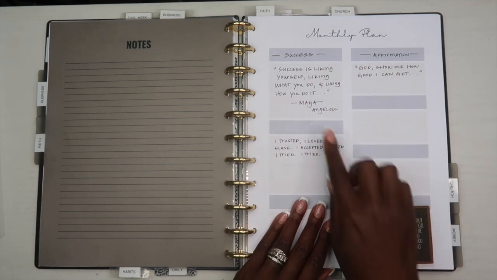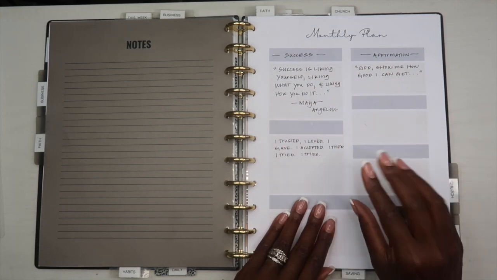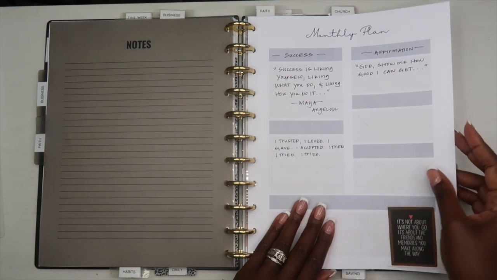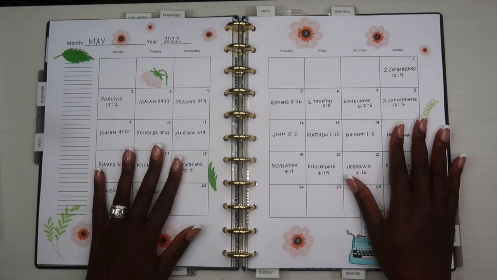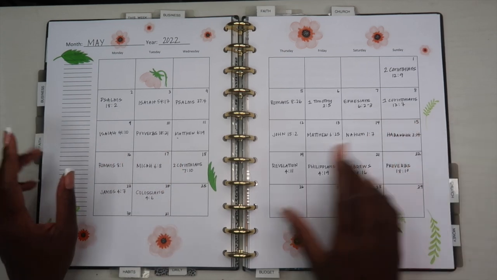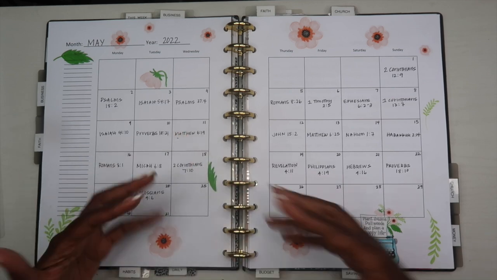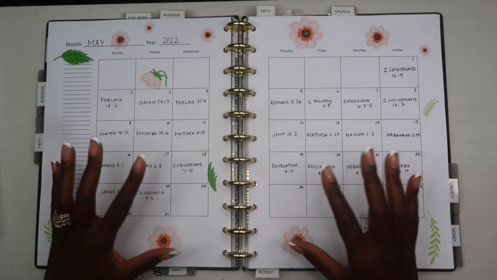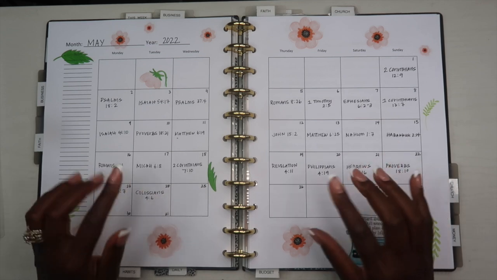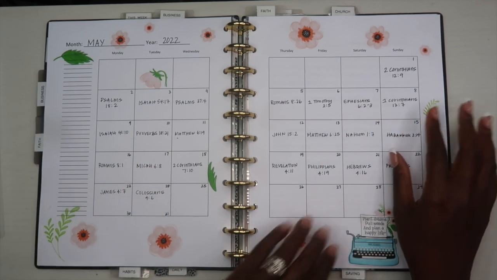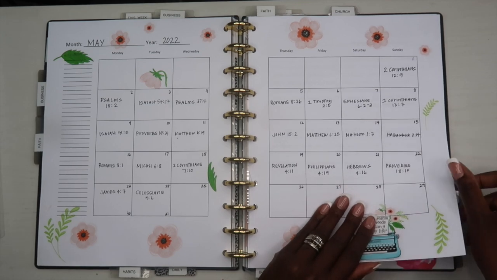For the month of March, I used my goals and projects sheet just to write down some quotes and some affirmations. Then after this page, my monthly calendar, and this is where I just wrote down my scripture for the day. And I got this scripture from looking at the verse of the day in the Bible app. It's the YouVersion Bible app that I have on my phone. And then I just wrote down whatever scripture I had read for that day.